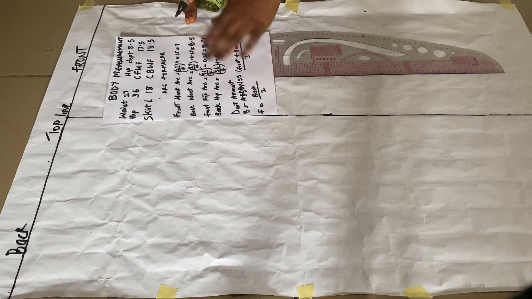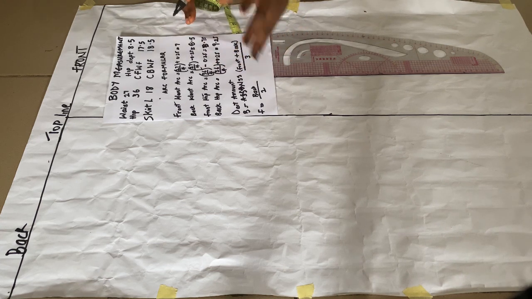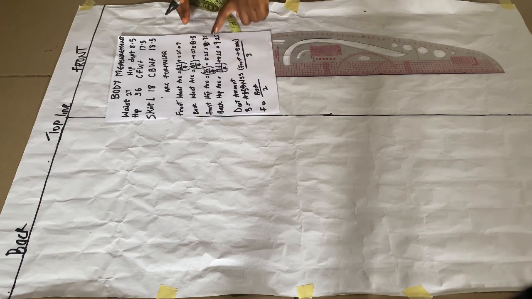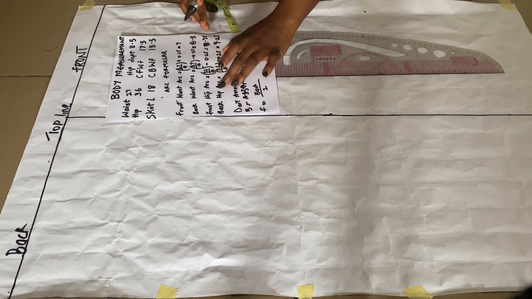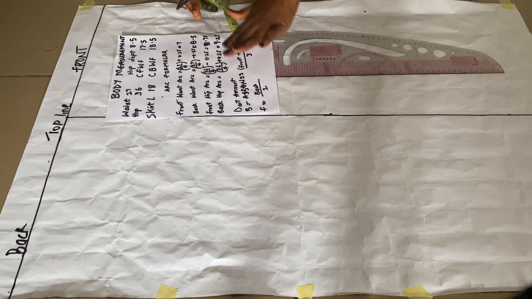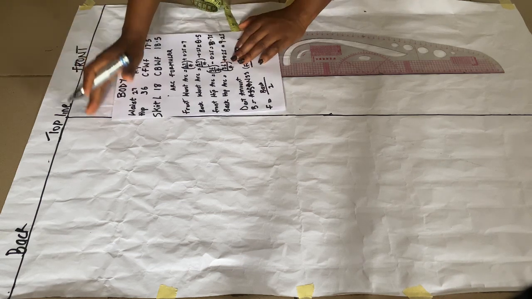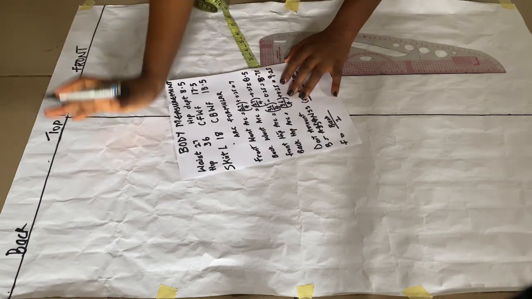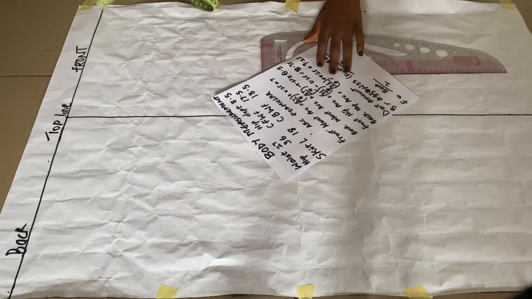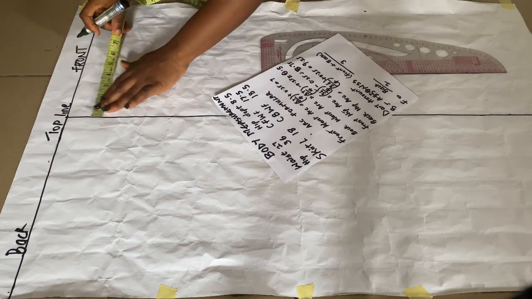The hip circumference is 36, divided by 4 minus 0.25 gives me 8.75, and for the back hip arc, 36 divided by 4 plus 0.25 gives me 9.25. So for the front, I'm going to mark 8.75, while for the back, I'll be marking 9.25 as the hip measurements.